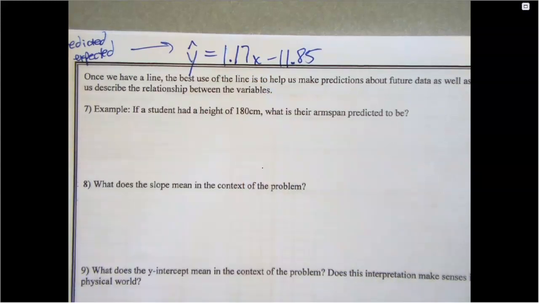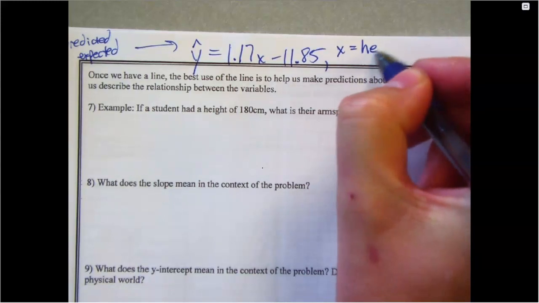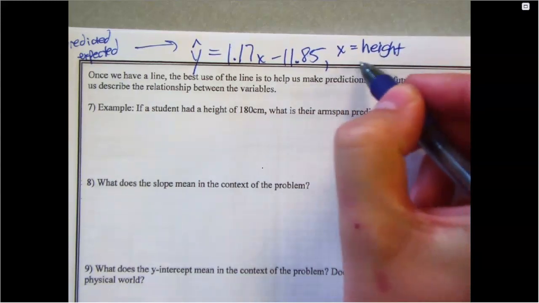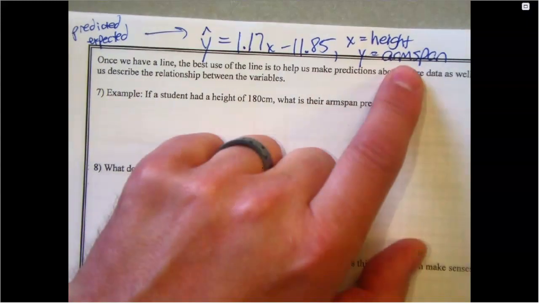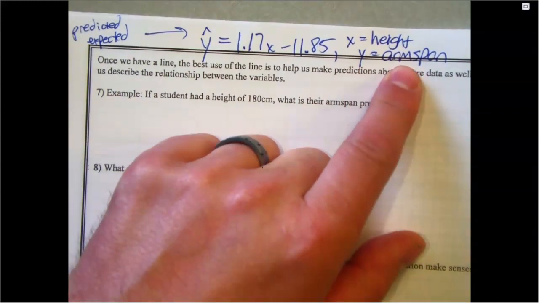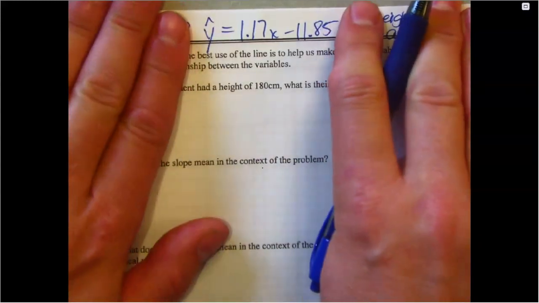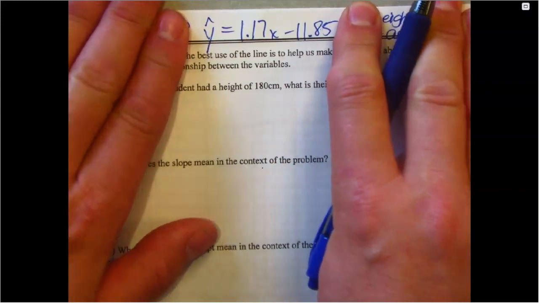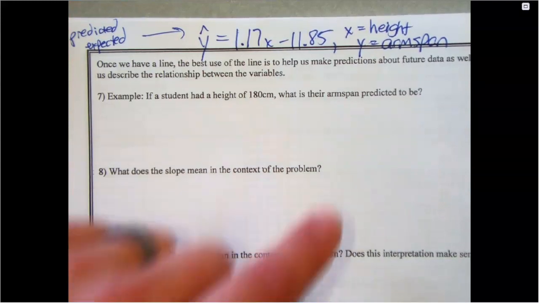So after this, you have to say, oh, by the way, X equals height and y equals arm span. That's like labeling your graph. It's like including context in the problem. They would call that a naked equation. Like, what are you talking about? I don't know what that is. Now you've put clothes on it, I guess.